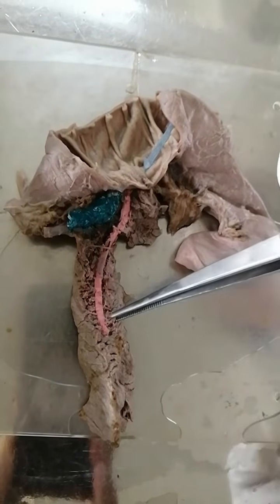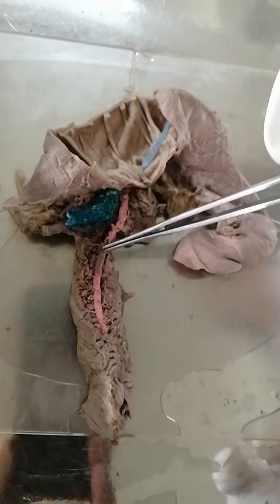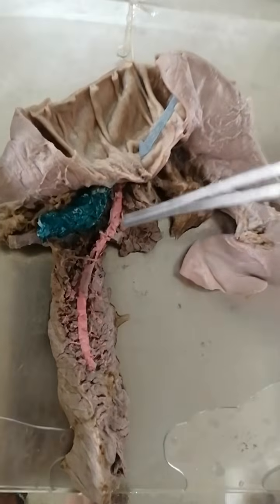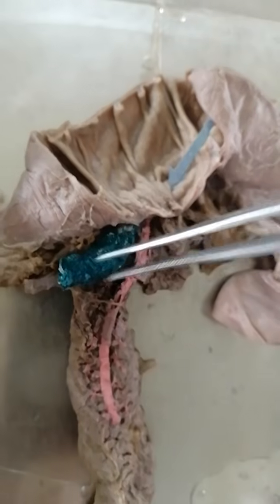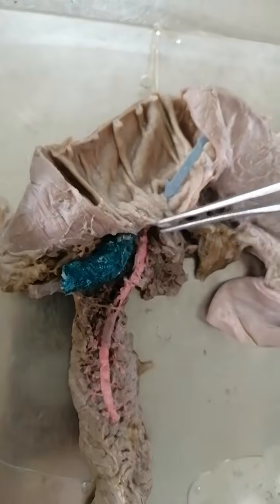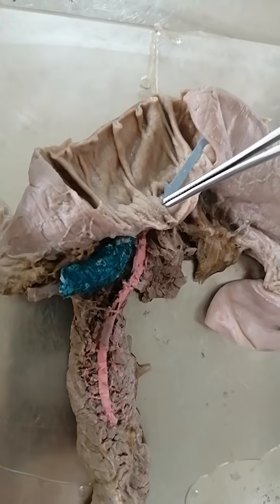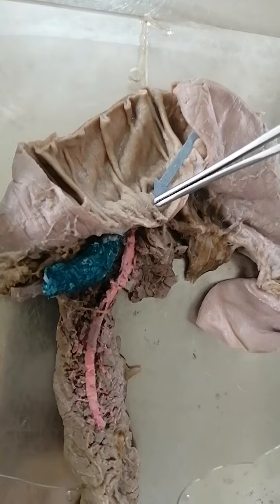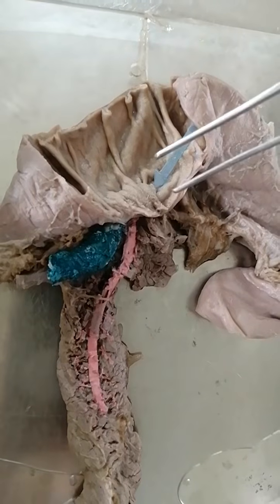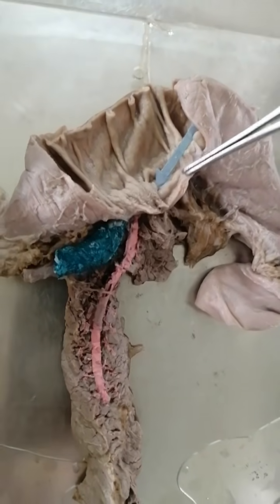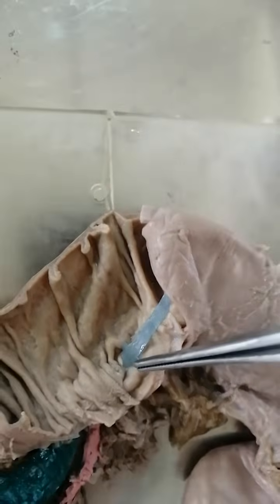In this specimen, have a look at the main pancreatic duct, which has been colored pink. Look at the CBD, that is the common bile duct. They pierce the posteromedial wall of the second part of the duodenum independently, and join to form the ampulla of Vater. And look, the arrow is pointing to their opening, that is the major duodenal papilla.